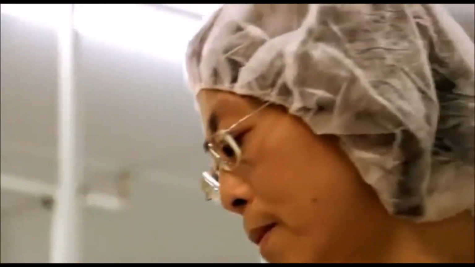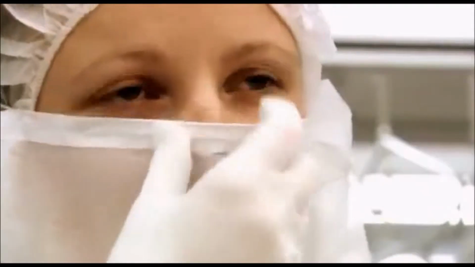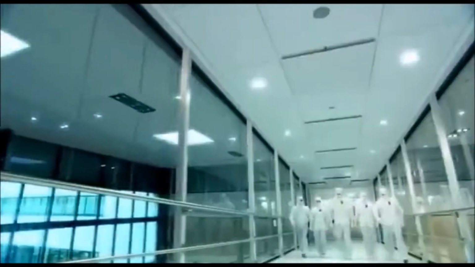Our global foundries must therefore take extensive precautions every time they enter our dust-free clean rooms. The result? Our wafers are fabricated in an environment that is more than 100,000 times cleaner than an operating theater.